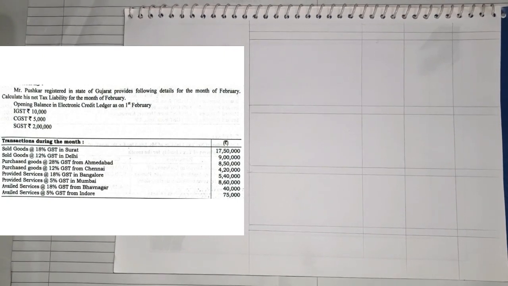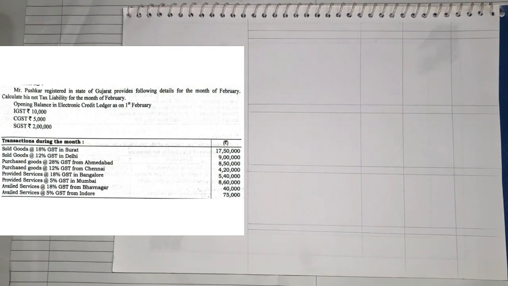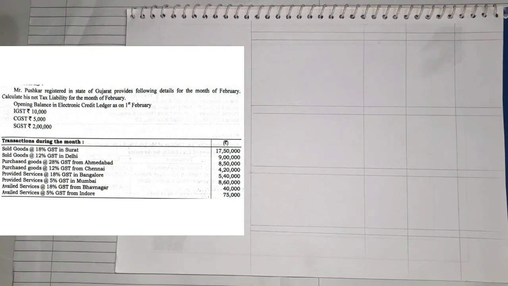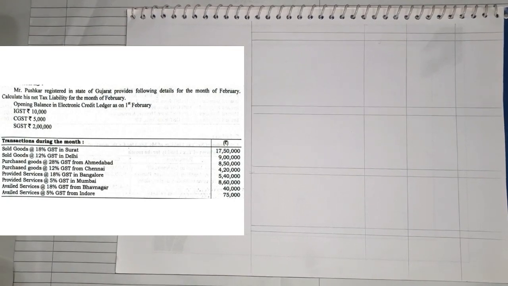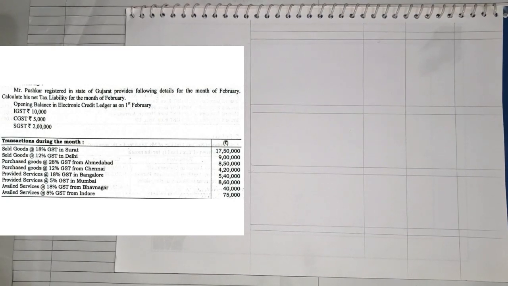Now let us see the second sum. Mr. Pushkar is registered in the state of Gujarat, so we'll have to compare everything from the Gujarat point of view. He provided the following details for the month of Feb. Calculate again the net tax liability. Wherever you see this question, this is how you have to solve the sum. The opening balance in the electronic credit ledger has been given to us as IGST, CGST, and SGST. And thereafter they have given us many transactions: sold goods at 18%, sold goods at 12%, purchased goods, provided goods, and availed services.